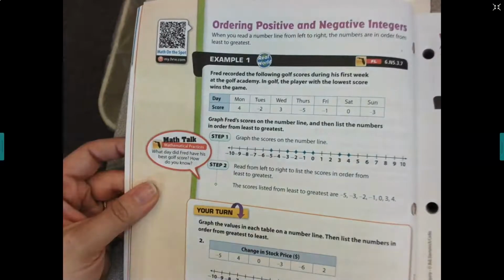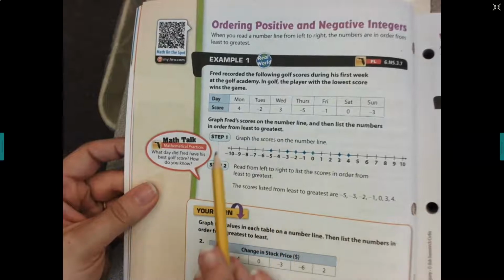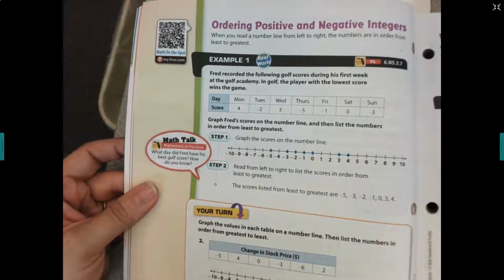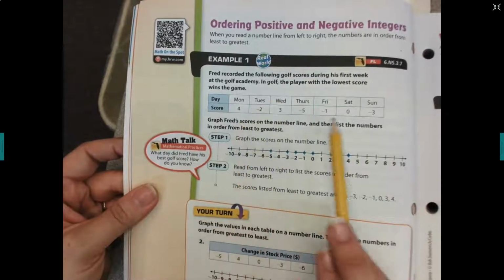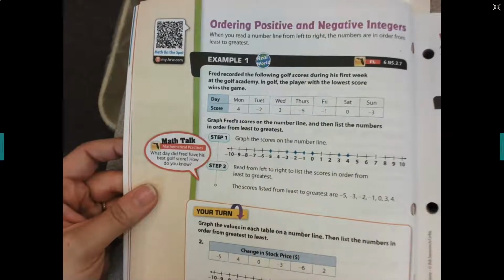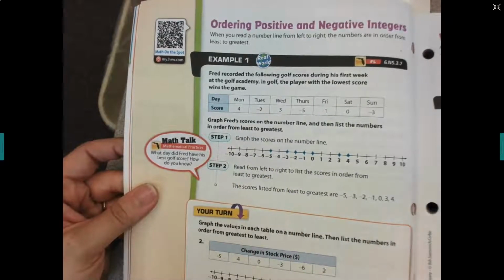Okay, so moving on to the next page, we're going to be putting some of these numbers in order. So using a number line makes this very easy to put numbers in order, and soon we'll talk about how we can figure this out without having to graph them on a number line every time. So these are golf scores. Okay, golf scores are another great opportunity to think about positive and negative integers.